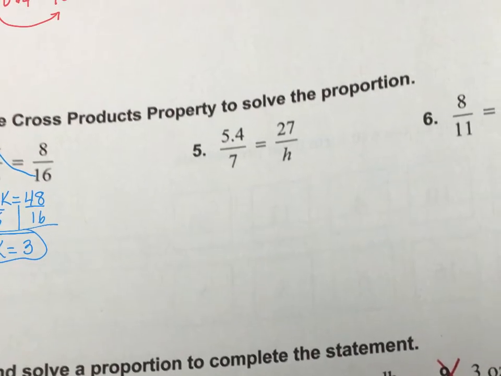Look at number 5. We're going to go ahead and cross multiply again because 5.4 doesn't go into 27 in the numerators. So here we get 5.4H is equal to, let's see, 27 times 7, that's 49. Carry the 4, that's 189.